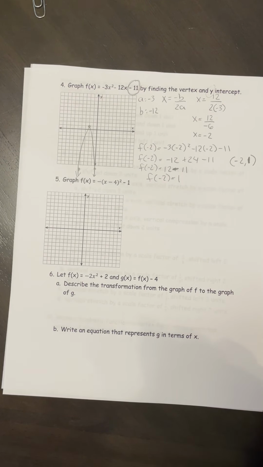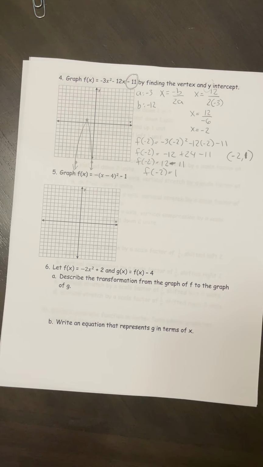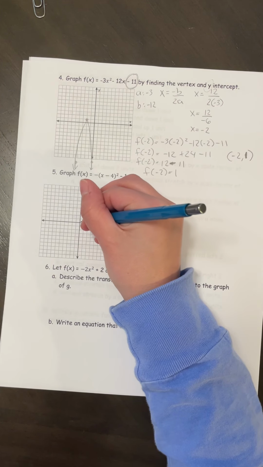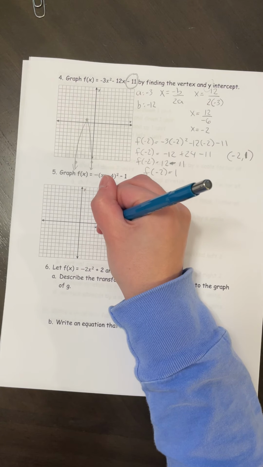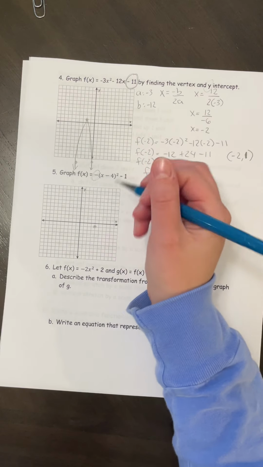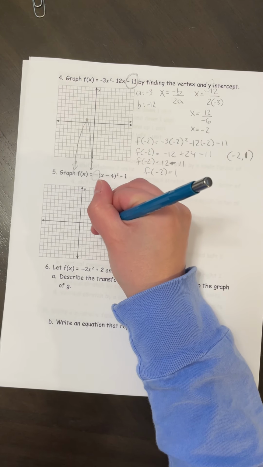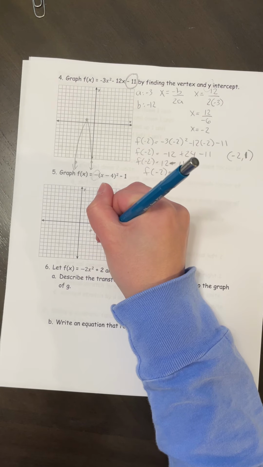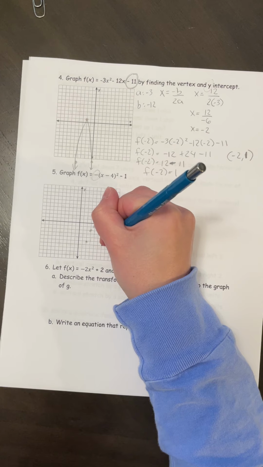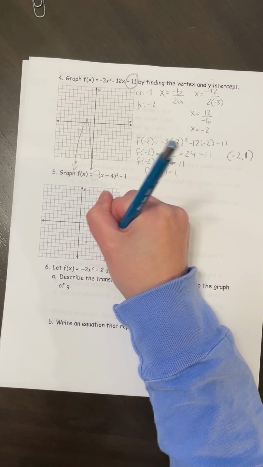Okay, next one, graph f of x equals -(x minus 4) squared minus 1. This is in vertex form, and we can just use our shifts. This is shifted right 4, down 1. Right 1, 2, 3, 4, down 1. And it's a downwards parabola, right, because of this minus sign. So we're going to go down 1 over 1 on both sides, down 3 over 2. And then if you want to go down 5 over 3, you can do that as well.